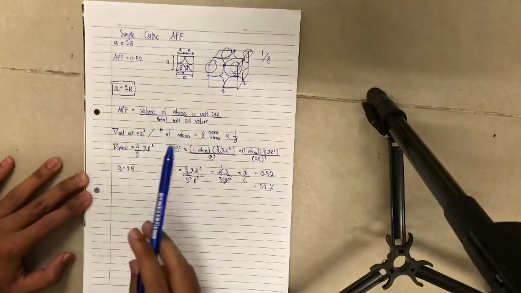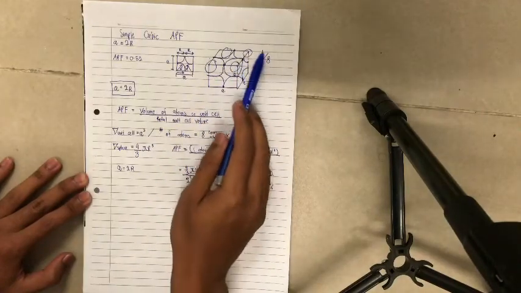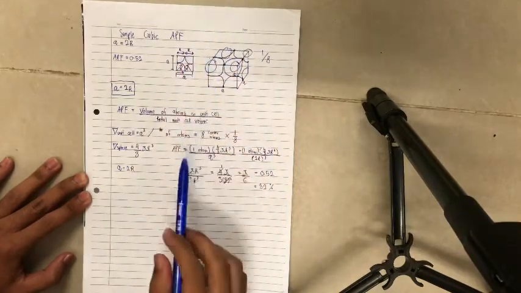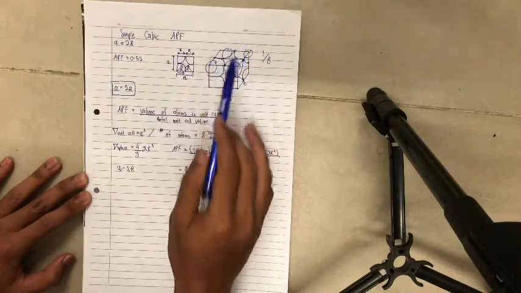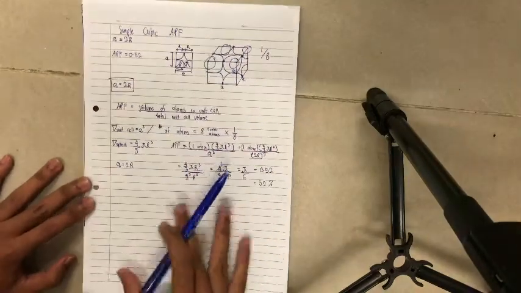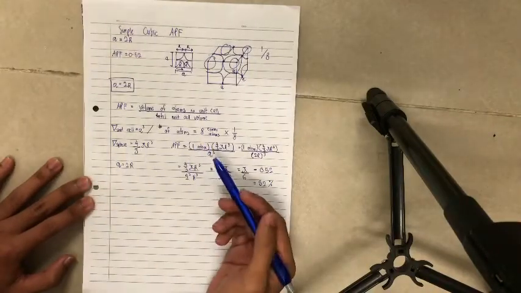For simple cubic APF, we have 8 atoms at the corners of the cube. So if we combine all the corners, we can get one whole atom. So now we go through how we calculate APF.